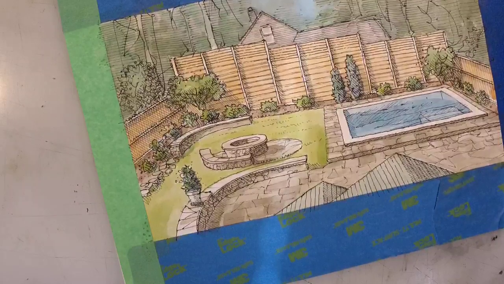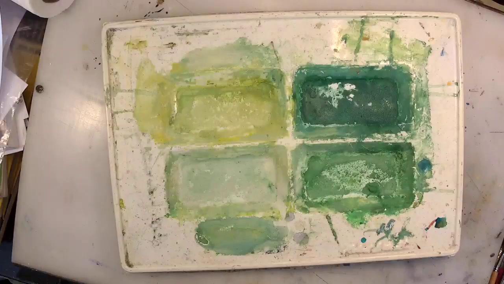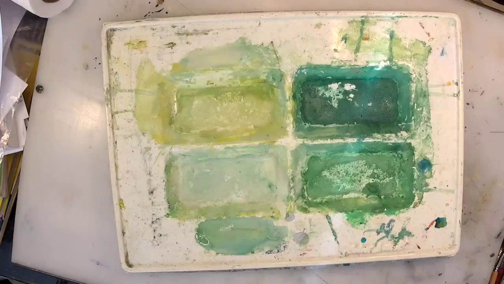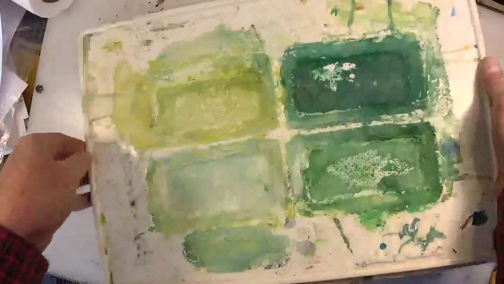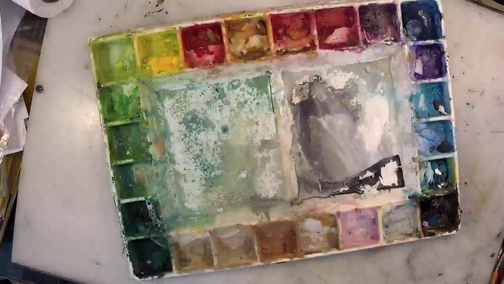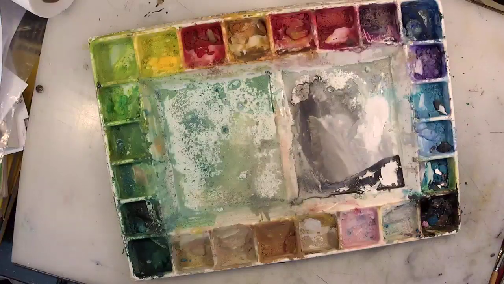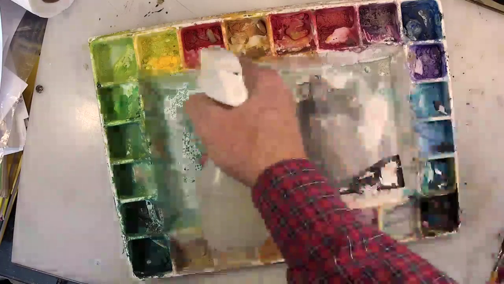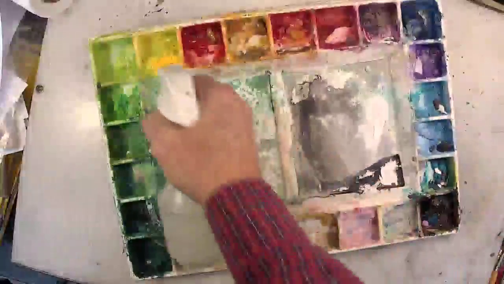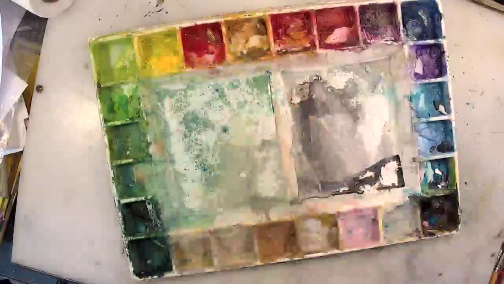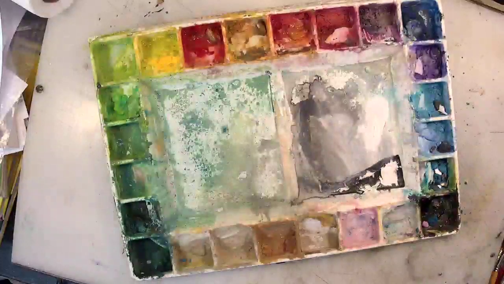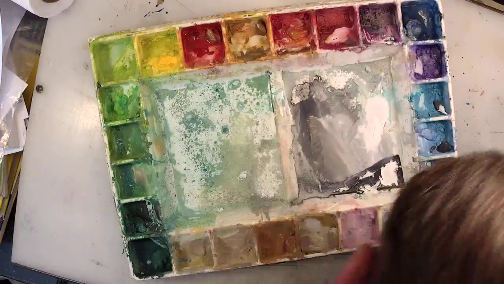I go back in the corner and get my gouache kit. All right, you with me? So I really only want probably red, maybe red and yellow, so I'll just spray those two or three pans.